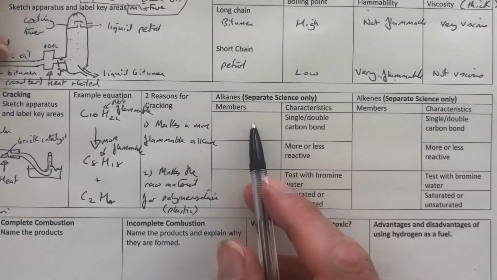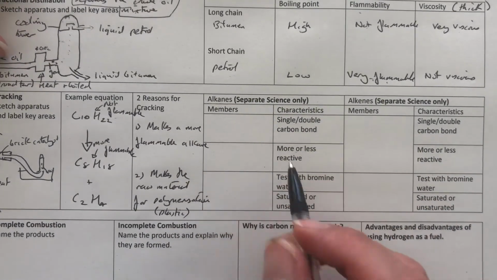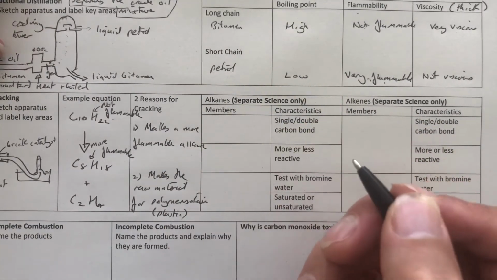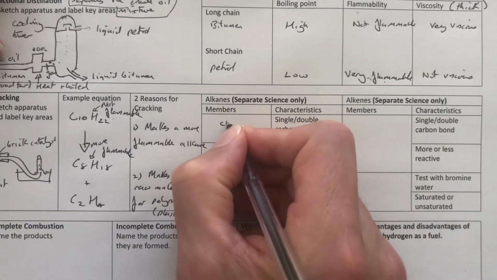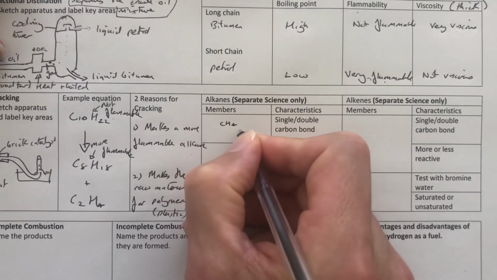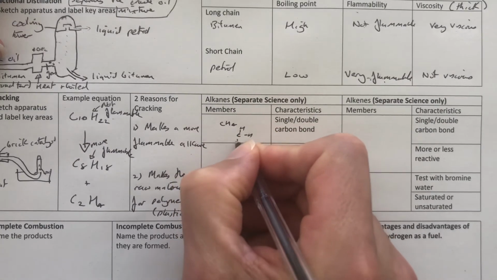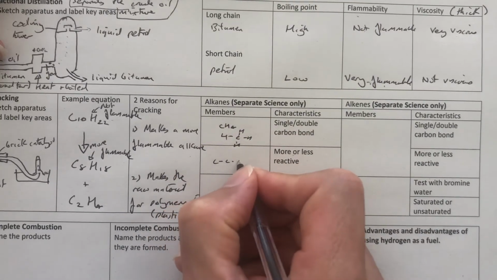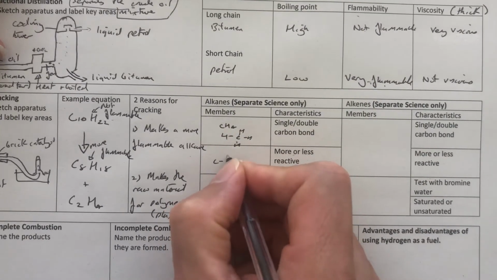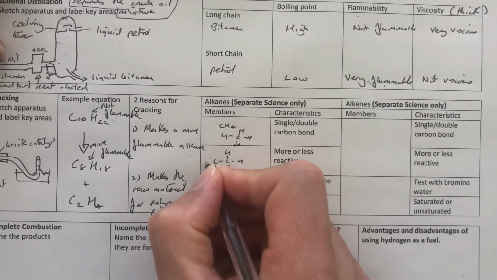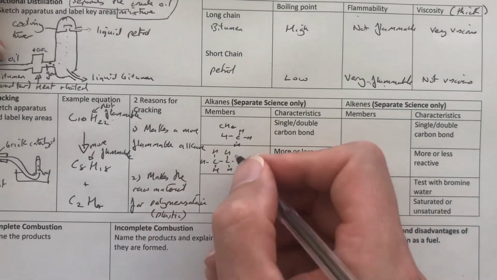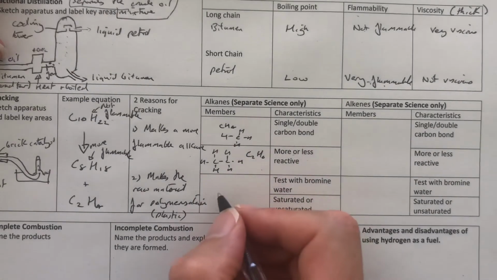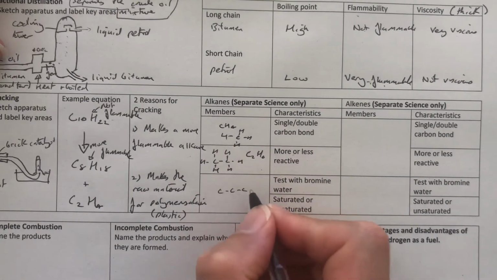If you are a separate scientist, you need to know the first members of the alkane and the alkene family. So the first members of the alkane family were methane, CH4, so that's carbon with 4 hydrogens. Then ethane, C2H6. Looks like it's all single bonds. These are all found in crude oil. And C3 is the third one, that's propane.